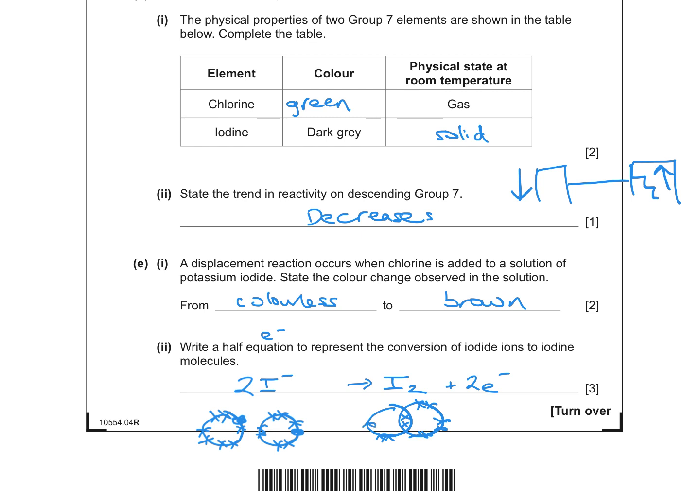So you end up with this diatomic molecule, and then you'll have your 2 electrons. So have a good look at that. Make sure you understand what's happening there.